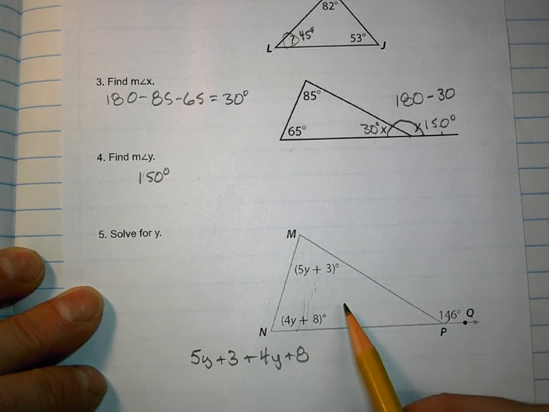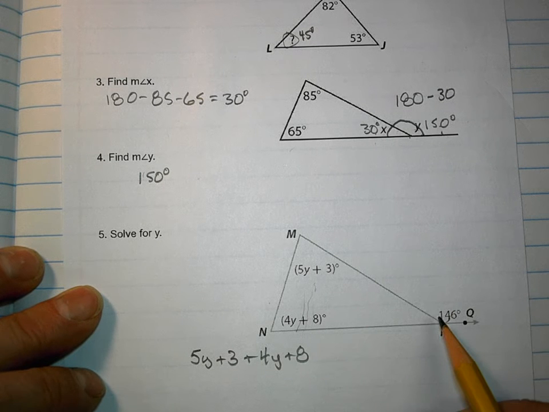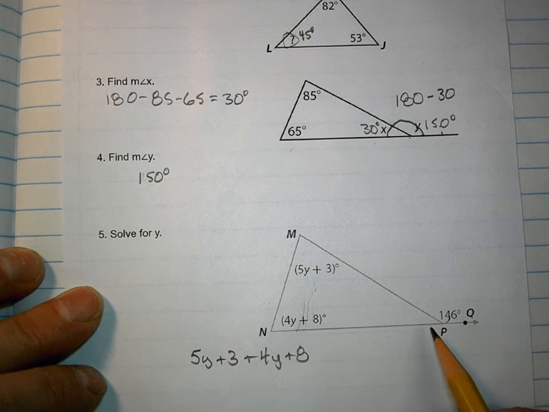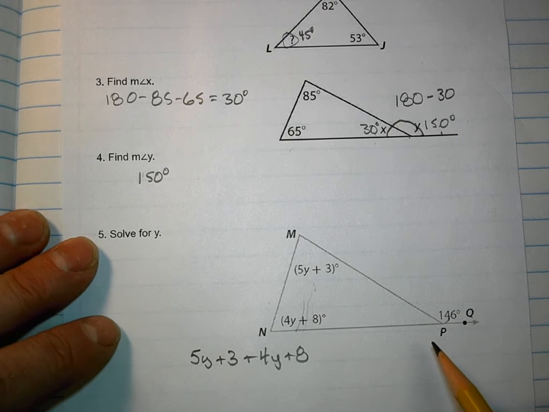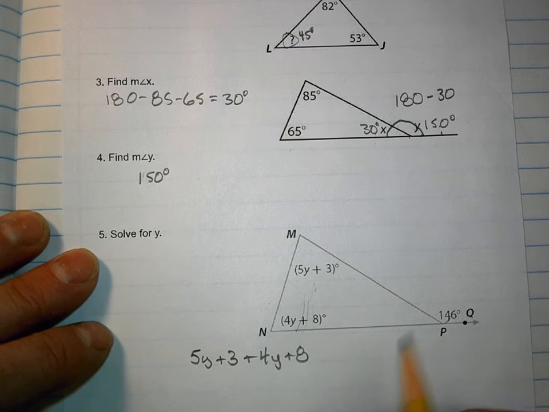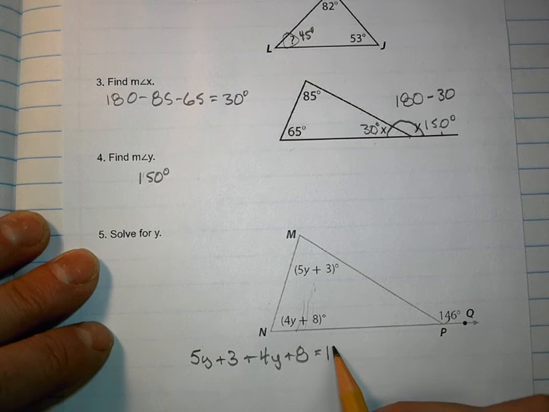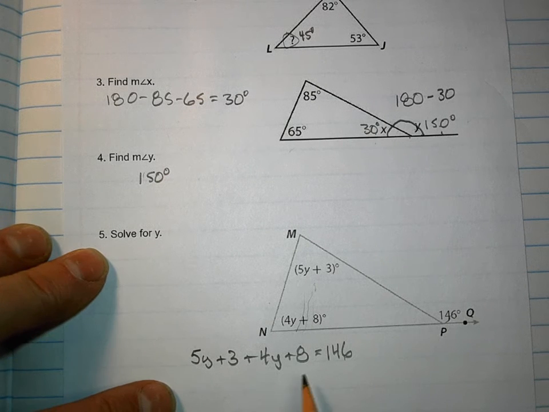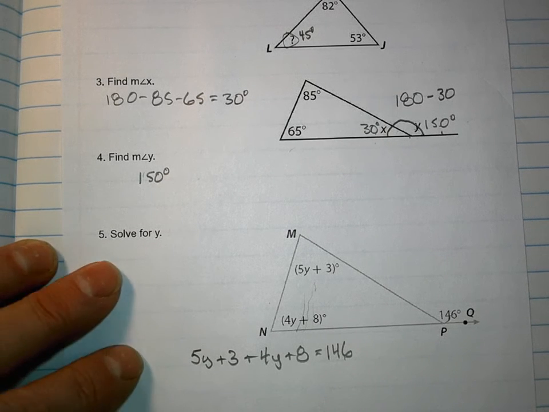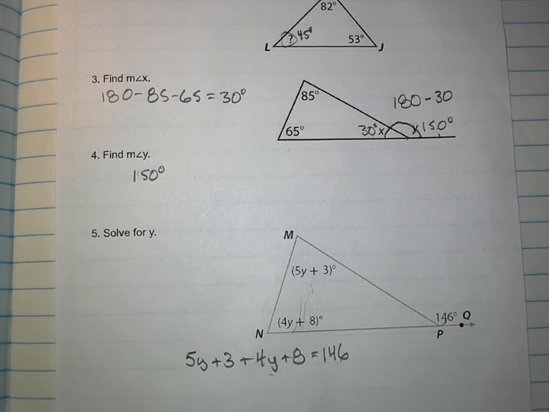What is the measure of the opposite exterior angle? 146. Now, I got 5y plus 3 plus 4y plus 8 equals 146. How do I figure out what y equals?